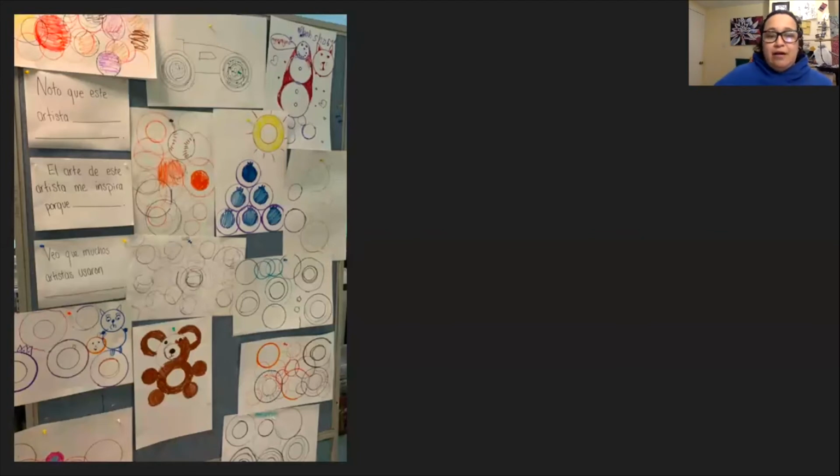Notice here, there are just a lot of circles. We used masking tape rolls to create these circles and then see what we come up with. And the questions say, in Spanish, "noto que este artista," or "I note that this artist." And the next one says, "el arte de este artista me inspira porque," the art of this artist inspires me because. And then the next one says, "veo que muchos artistas usaron," I've noticed a lot of artists used.